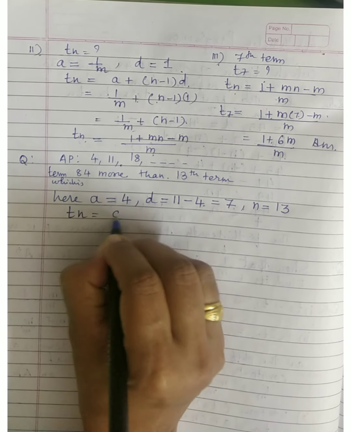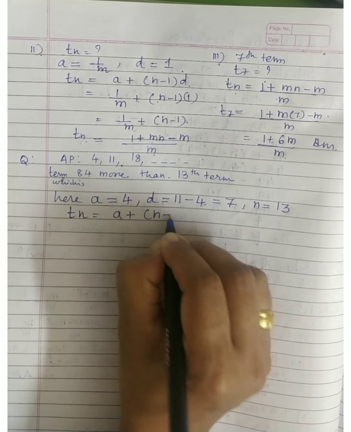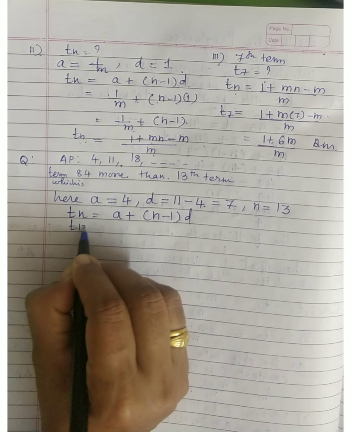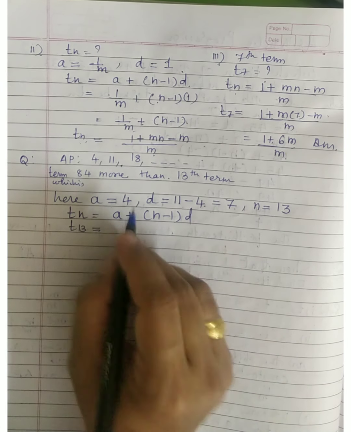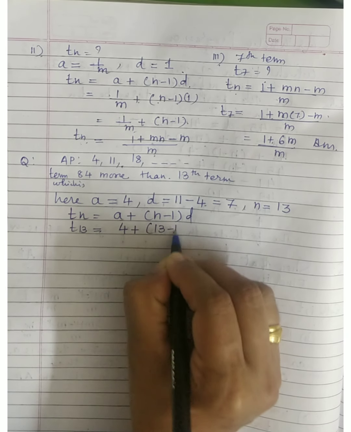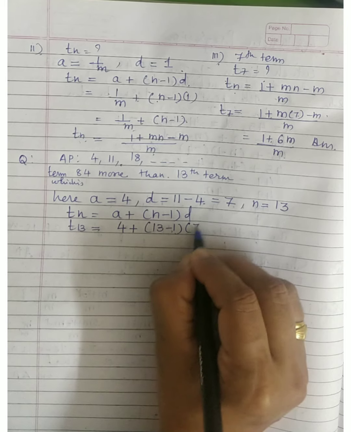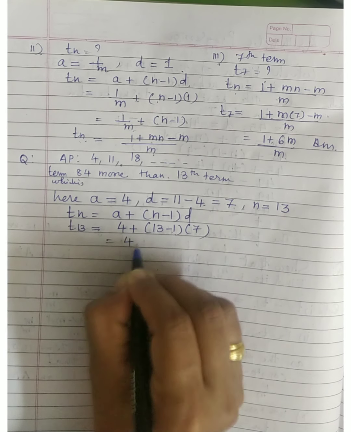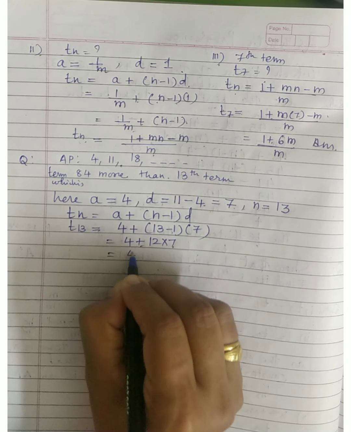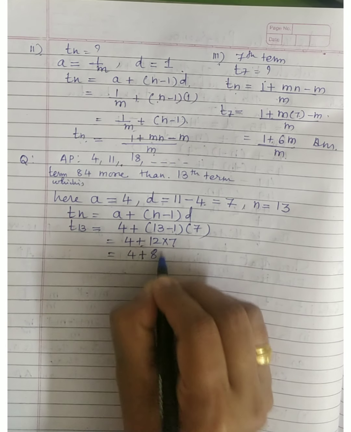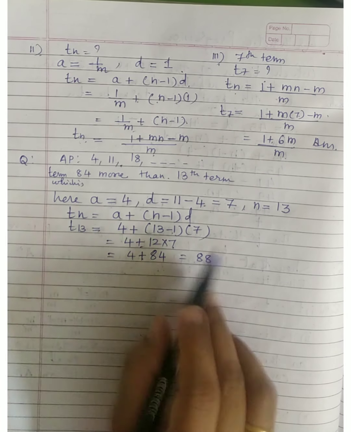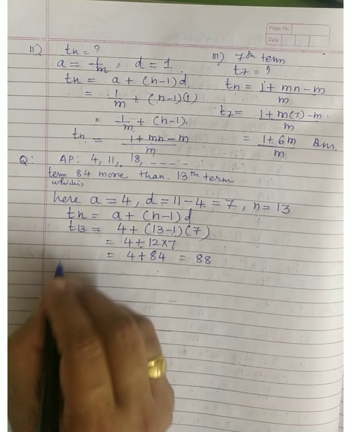Tn is equal to A plus n minus 1 into D. So T13, we have to find the 13th term: 4 plus 13 minus 1 into D, that is 7. That is 4 plus 12 into 7. 4 plus 12 sevens are 84. So this is 88. The 13th term is 88. Okay.